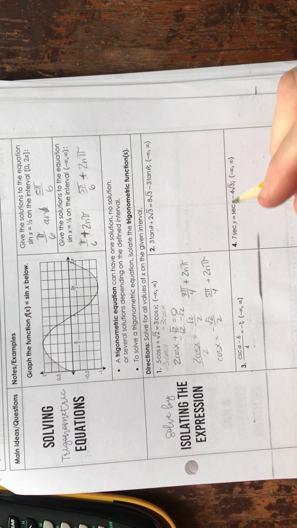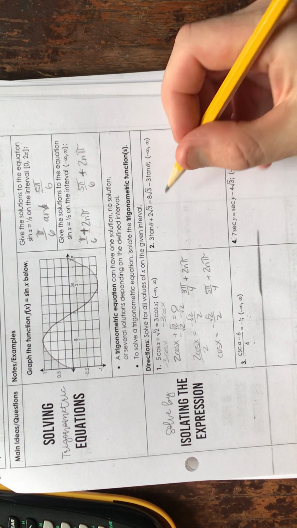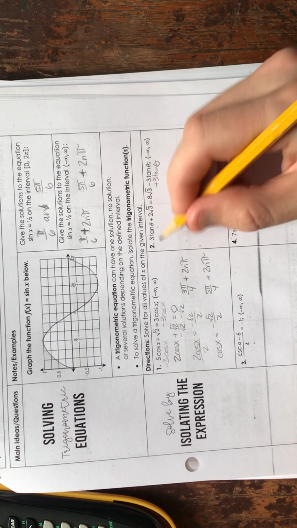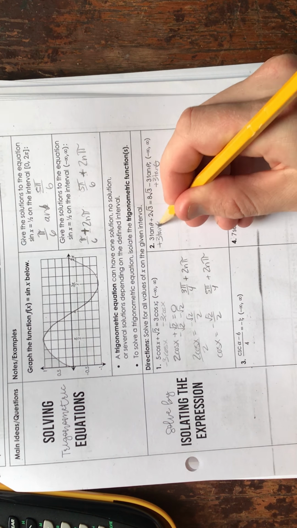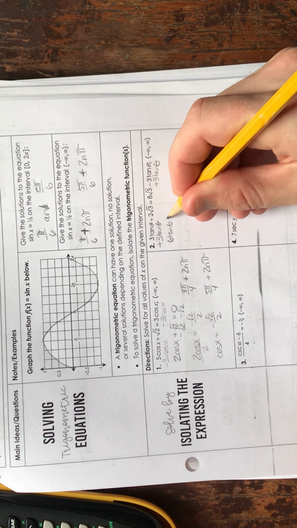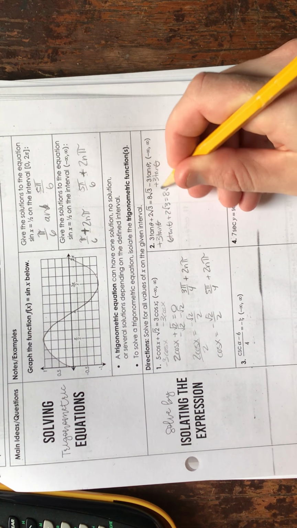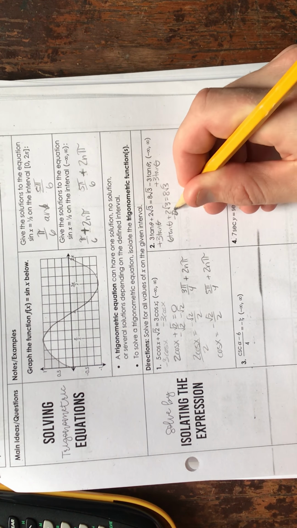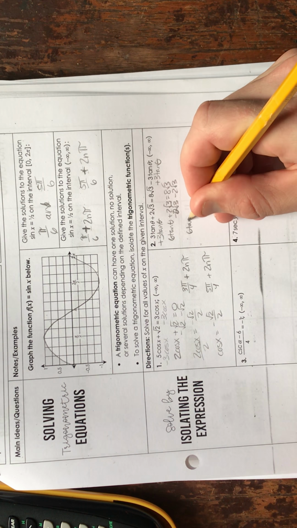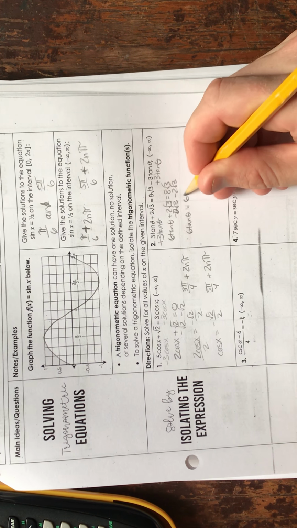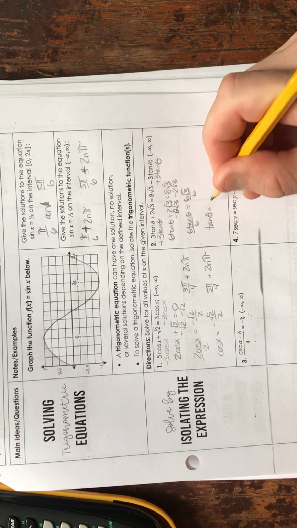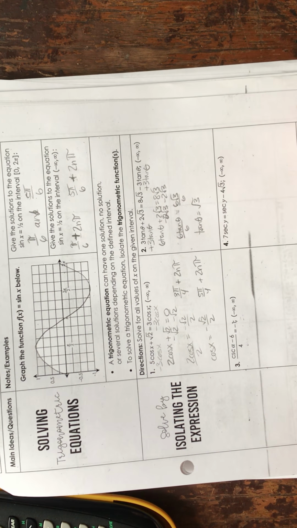Okay, so for number 2, it's kind of similar to what we did in number 1. We want to just isolate our trig value here. So I'm going to add 3 tangent, and I get 6 tangent of theta plus 2 root 3 equals 8 root 3. I'm going to subtract 2 square root of 3 and get 6 tangent of theta equals 6 square root of 3, and then divide by 6. And it looks like I got tangent equals the square root of 3.